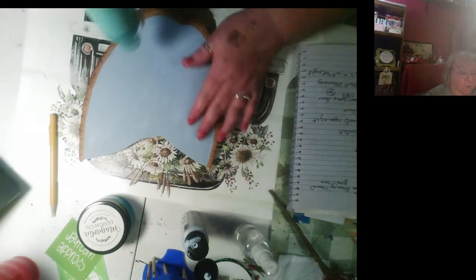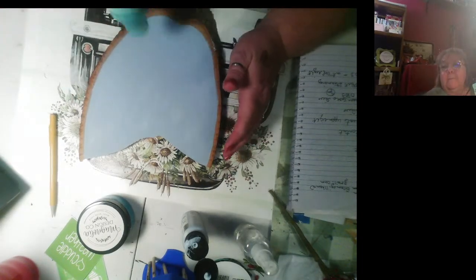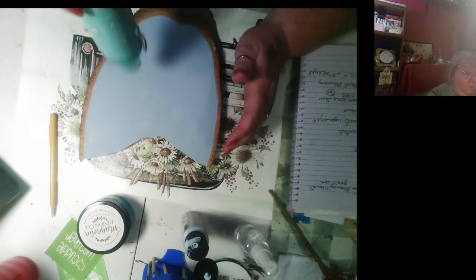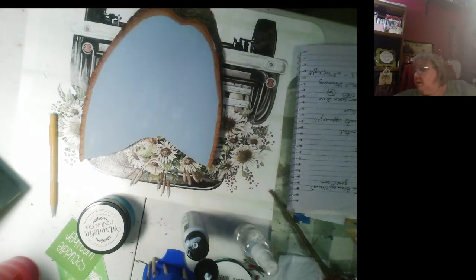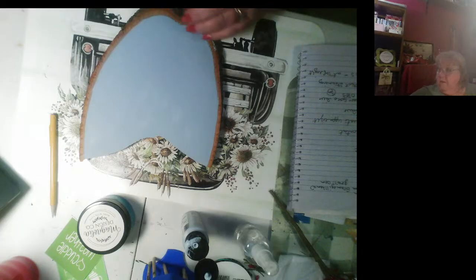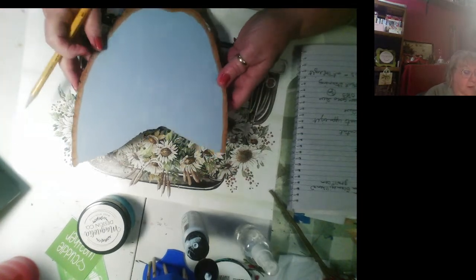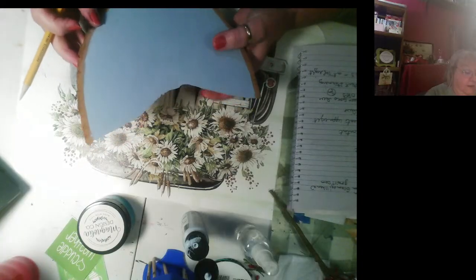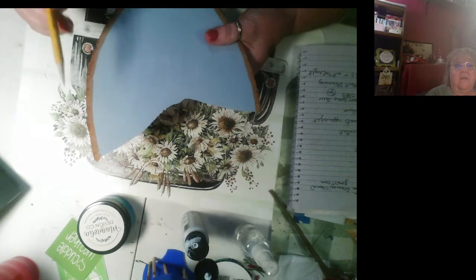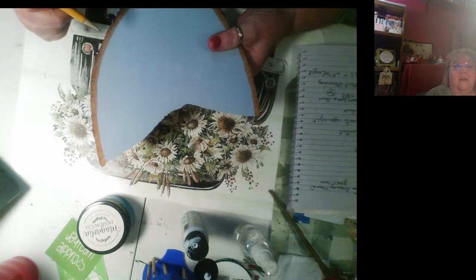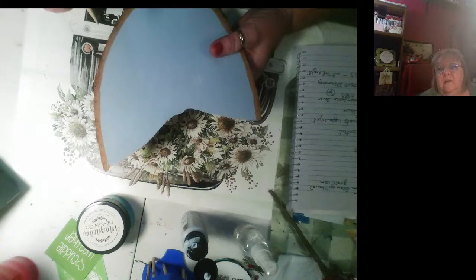This is almost dry. Okay. Alright, so now I'm going to attempt to draw here. I'm going to have to hold this up a little bit so I can see. I love my camera here because it goes right down on top of everything that I'm doing and lets everybody see what I'm doing.